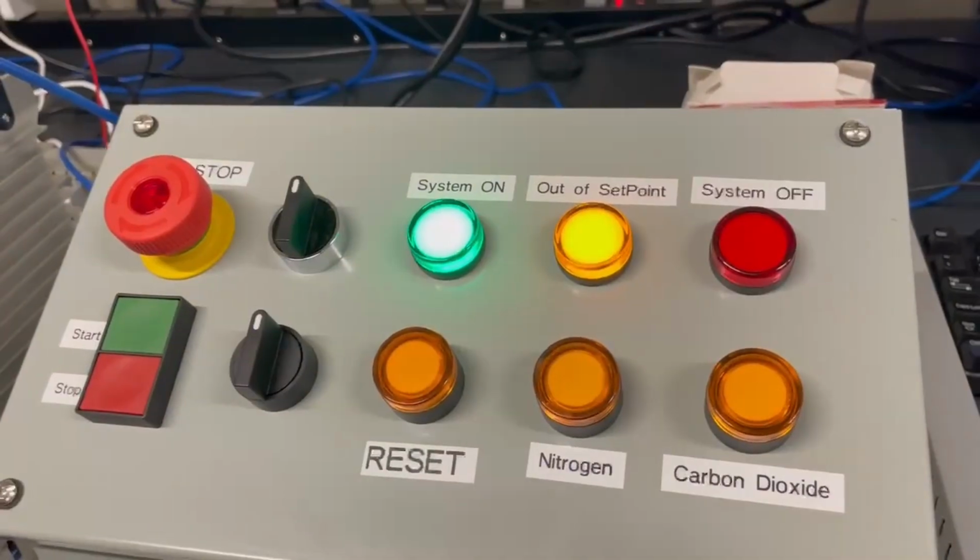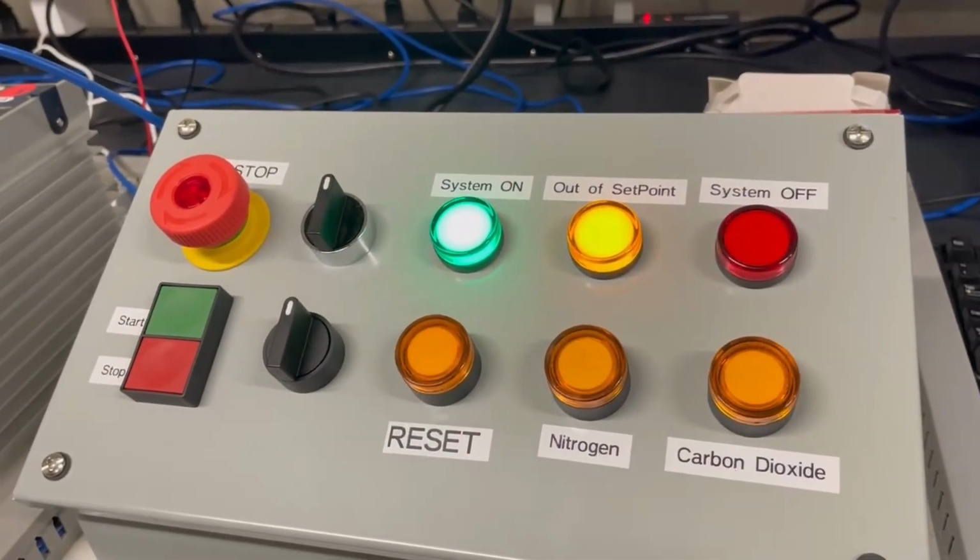Then here we have the out of set point light being enabled because CO2 is out of the set point range.